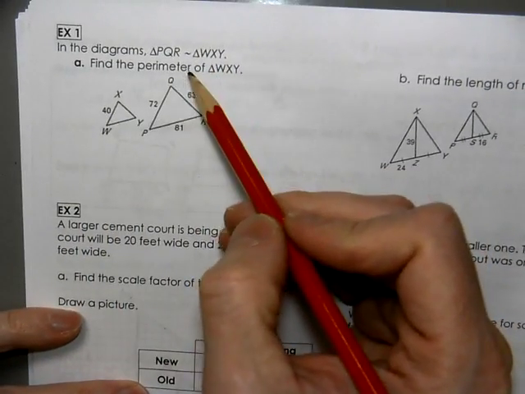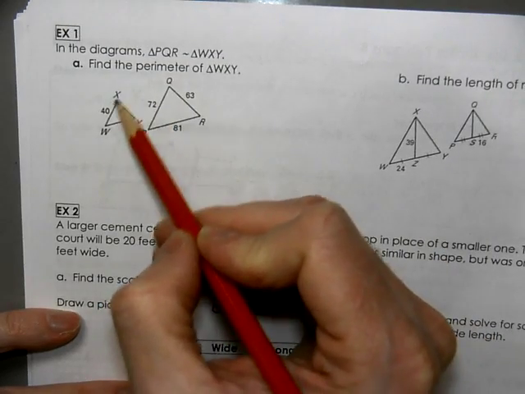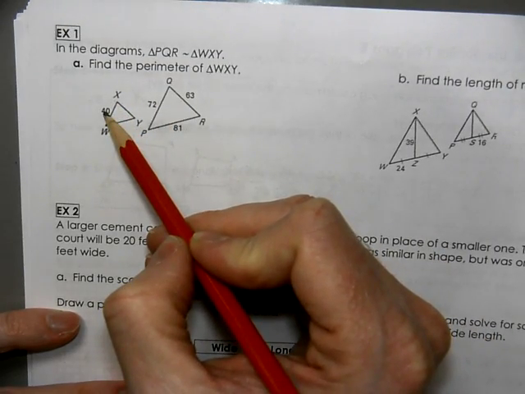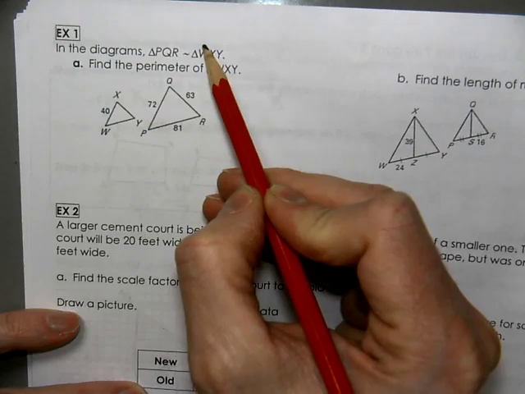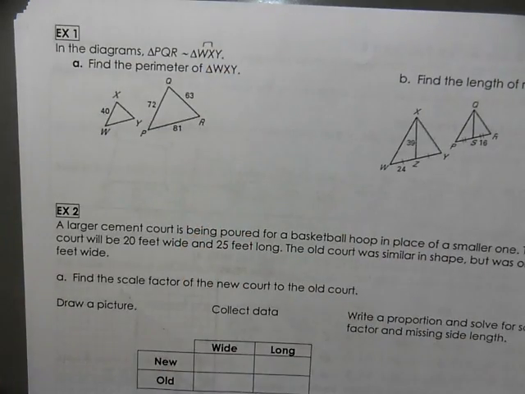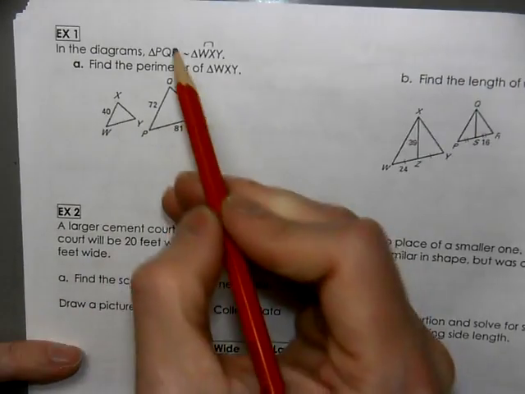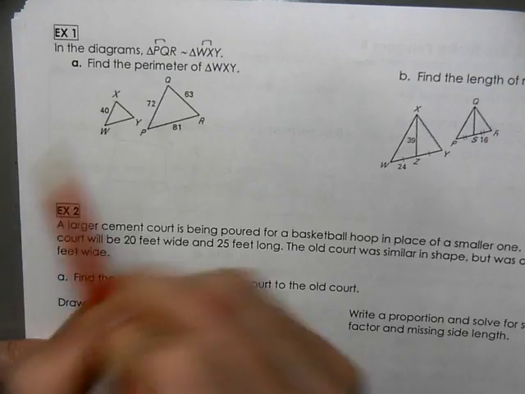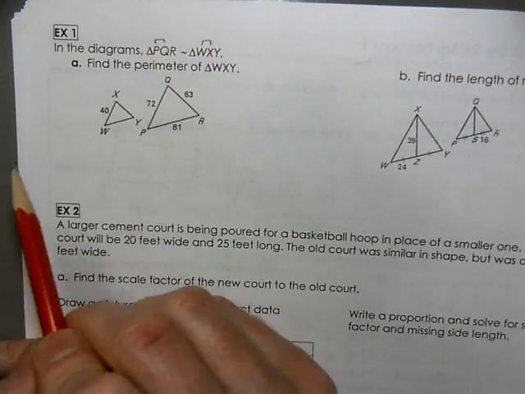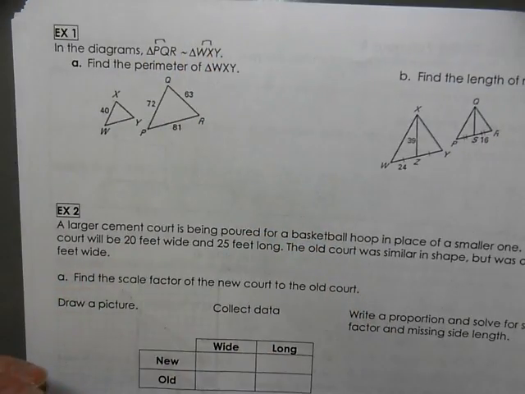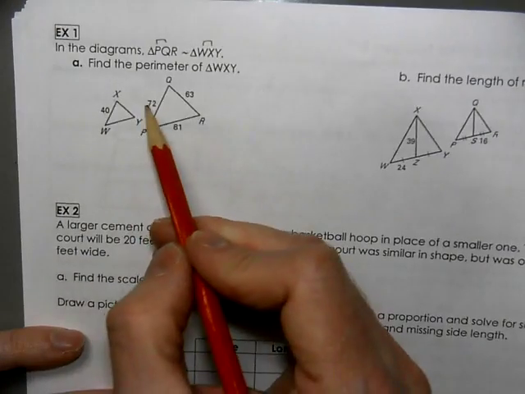Let's see what the corresponding sides would be. I know that WX is 40. So WX is the first 2 letters. Which side does that correspond to for the other triangle? It should correspond with the first 2 letters also. First 2 letters go with first 2 letters. That's the special part about a similarity statement.